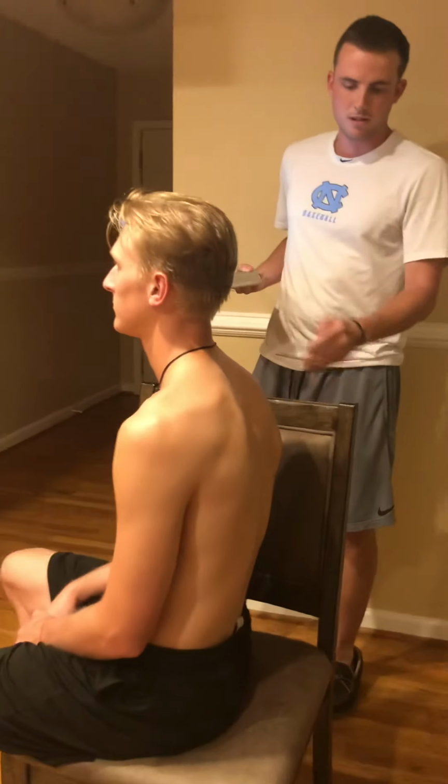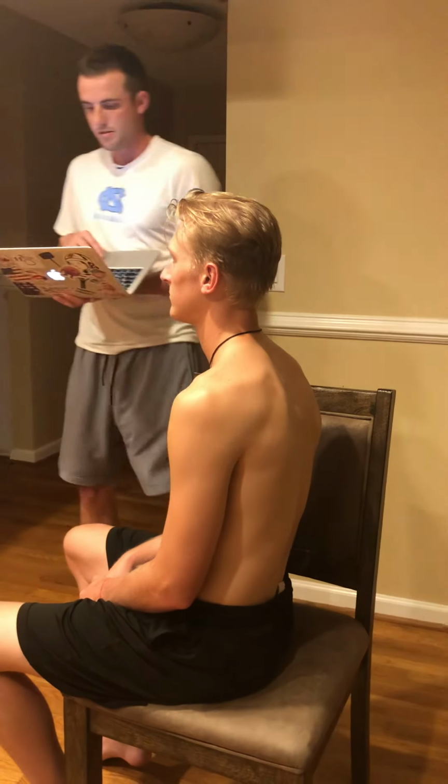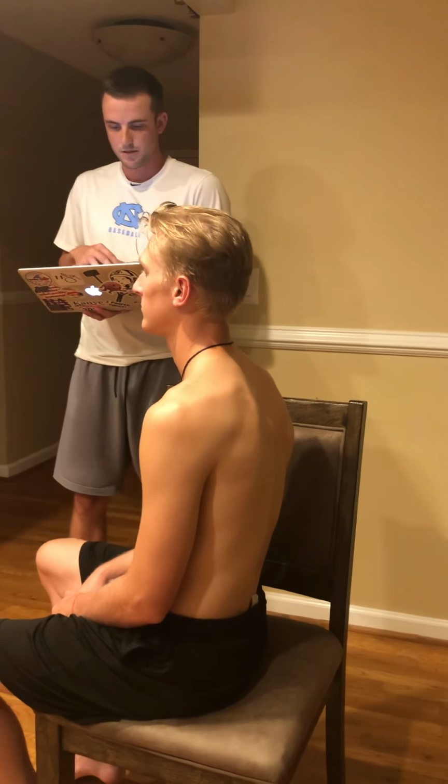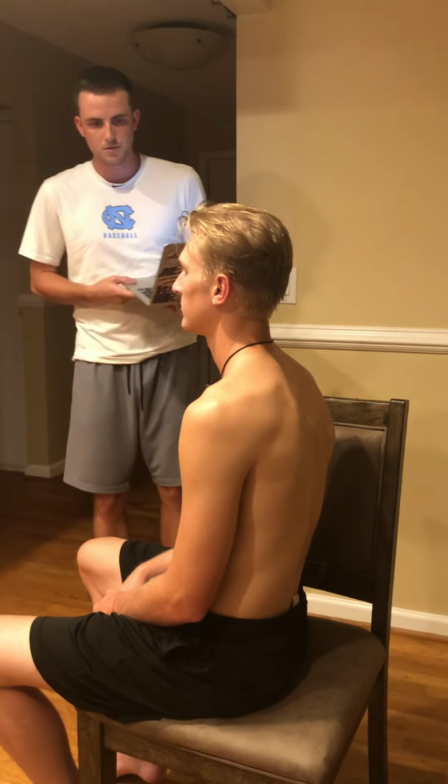For when he's sitting down, you can see that his lumbar spine is much more flat if the video will come back over here on this side. His lumbar spine is much more flat, and that's pretty much it for that.